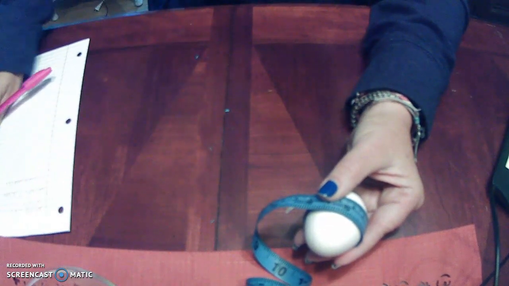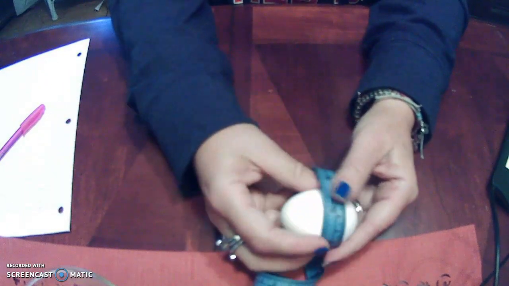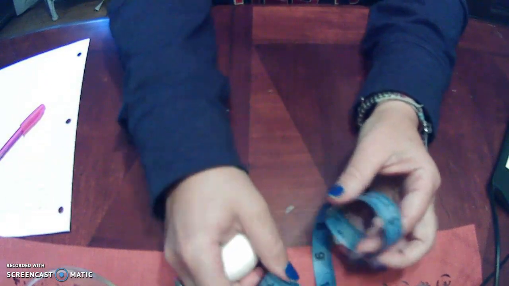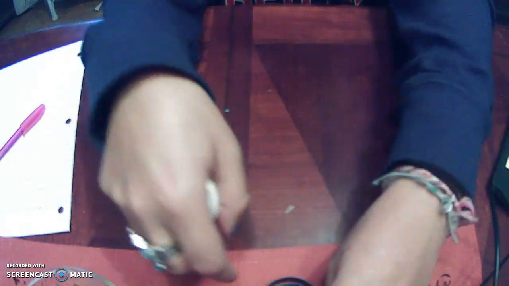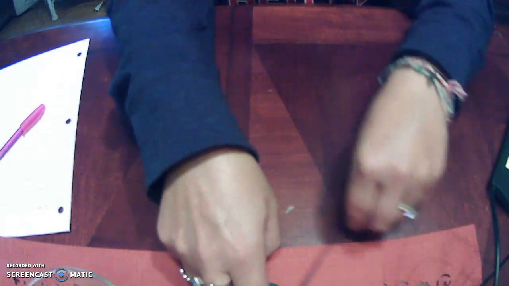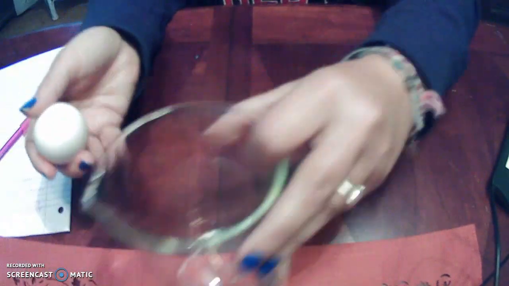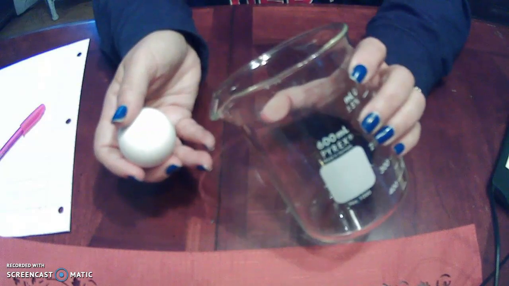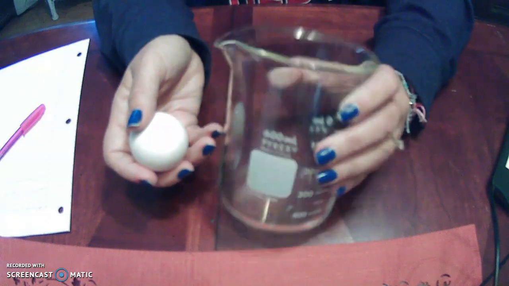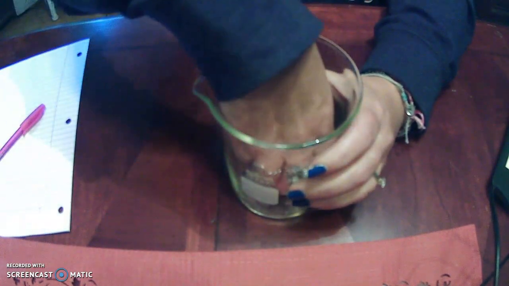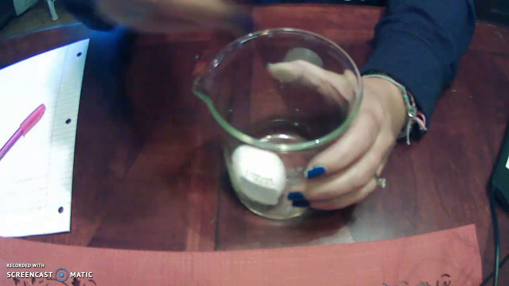All right. Next thing I'm going to do is put it in a solution. This particular solution is vinegar. Okay. So here's my beaker. All right, my regular old science beaker. Carefully placing the egg inside of it.